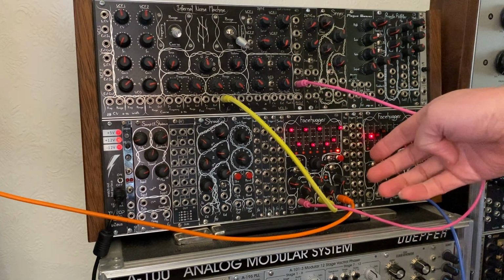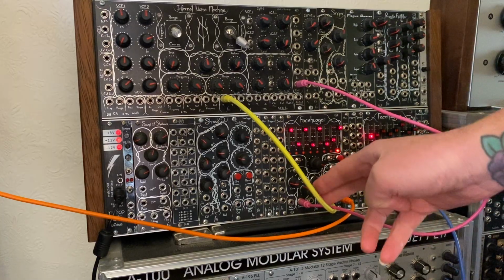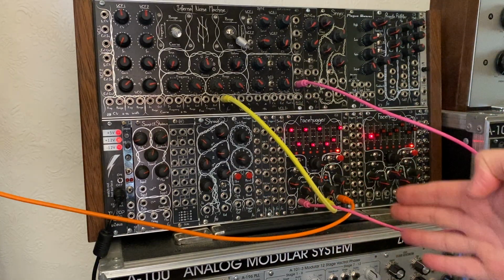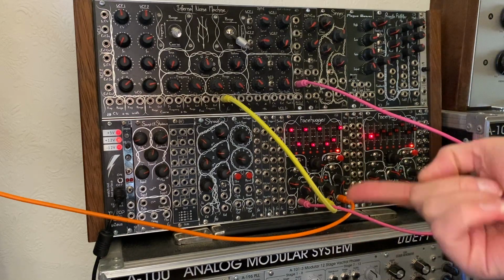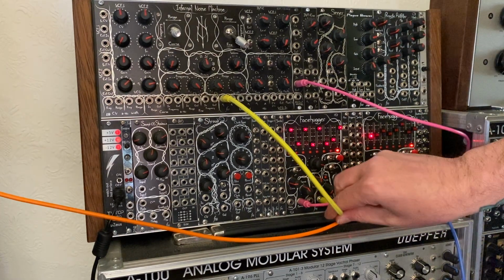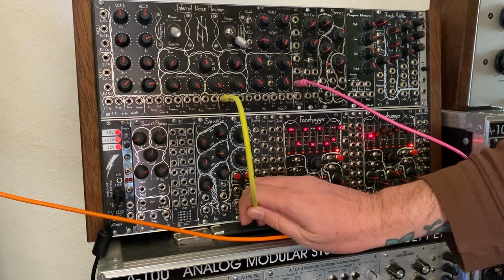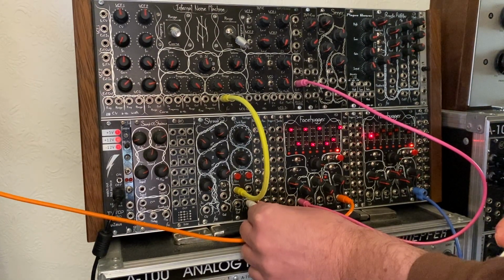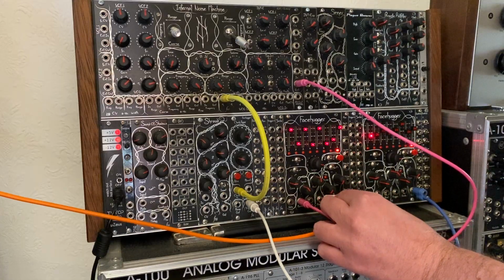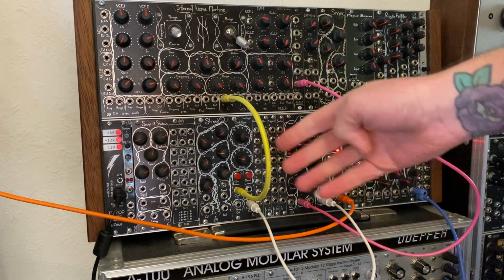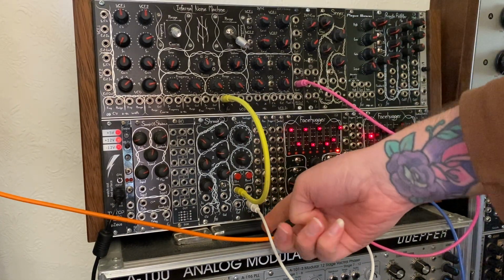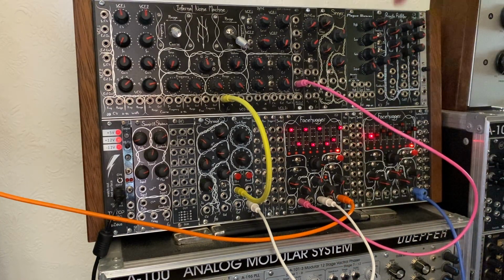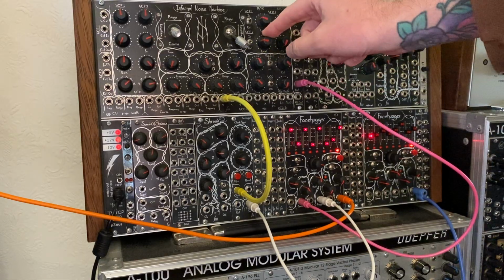The last thing I'll do is I'm going to put this square wave signal through the clock sync module, so then we can sort of divide down the oscillator. So I'm going from the square to the clock in, and then I've got the clock out going to the Facehugger there. I'll just turn down the modulation first.